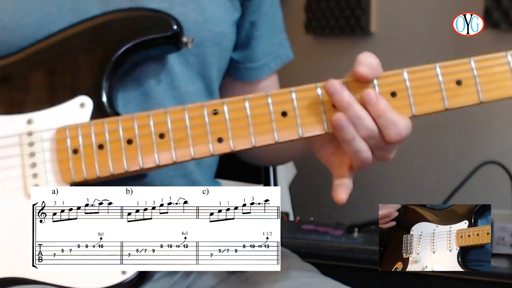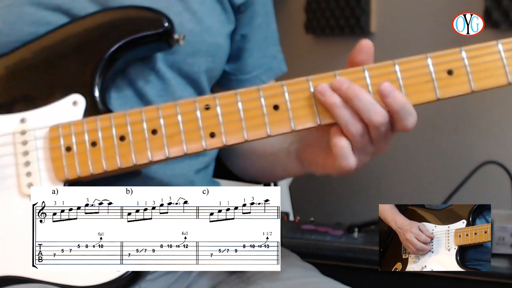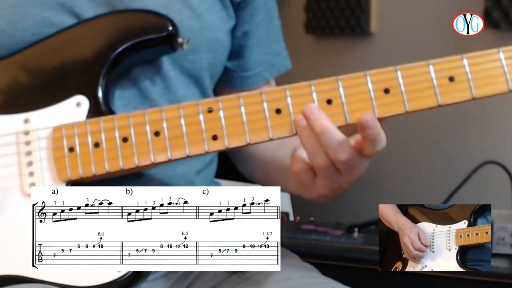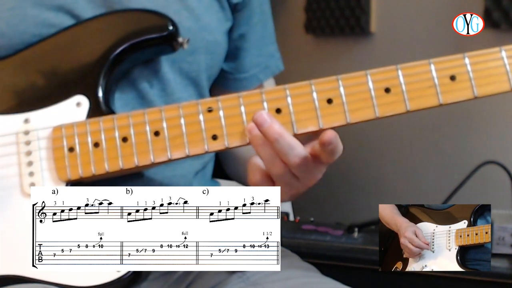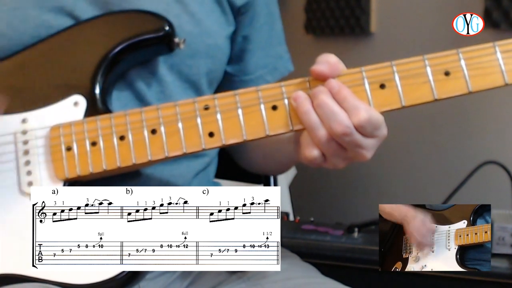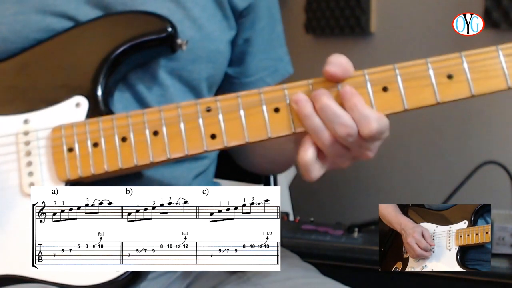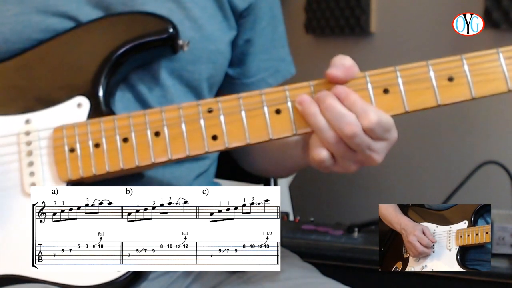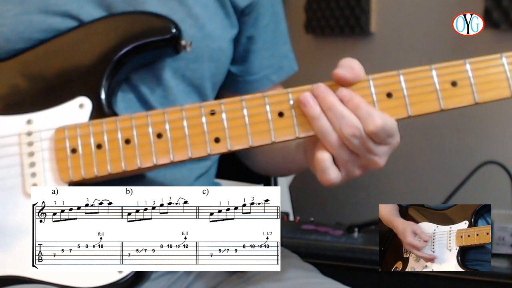So, okay. The first example, A, is pretty much a typical first position bend. You're bending from the 8th fret up to the 10th fret, from G to the A, which is the root tone, right? Now, in context, for example.